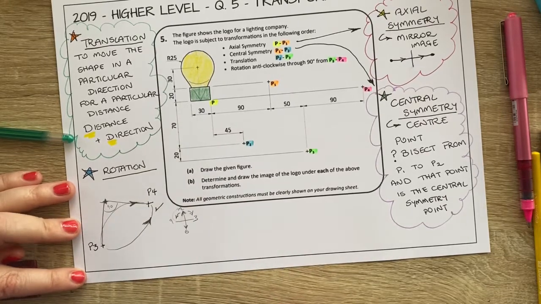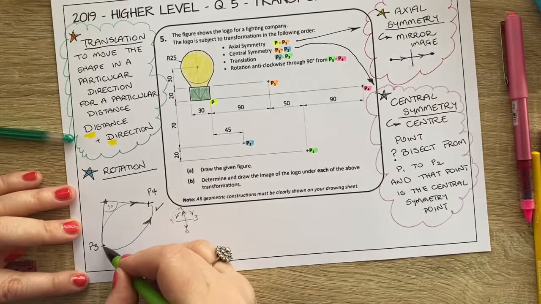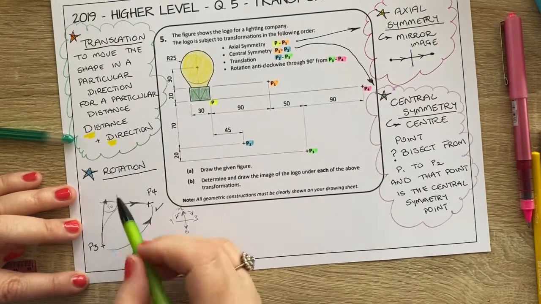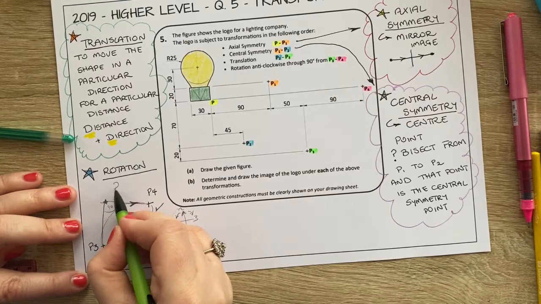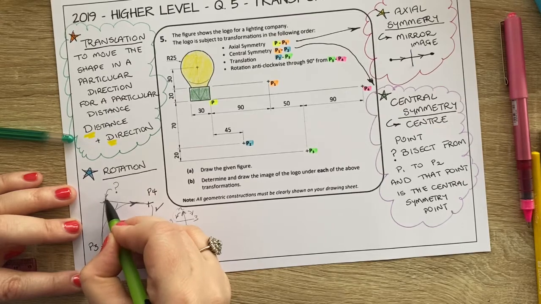Now, we are going to need to draw a triangle between P3 and P4 and that rotation point in order to get it, because we don't have this. So big dirty question mark up there. Maybe not dirty, just a big question mark. I don't have that point.